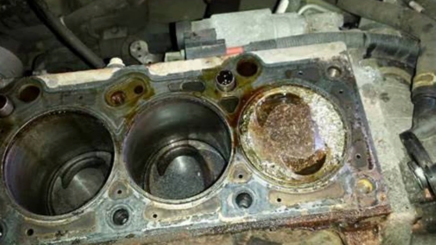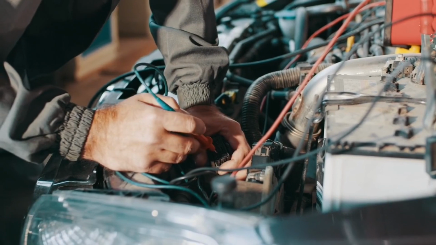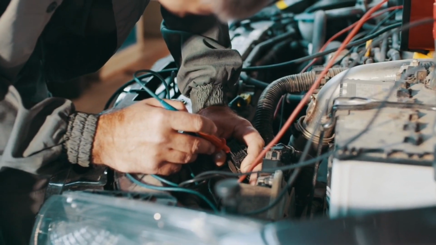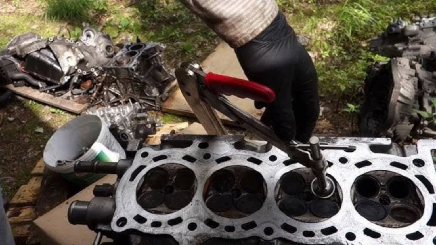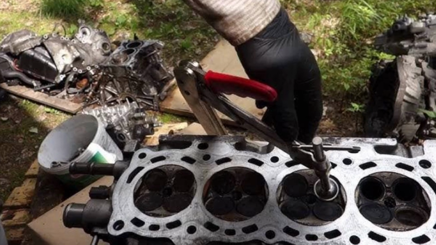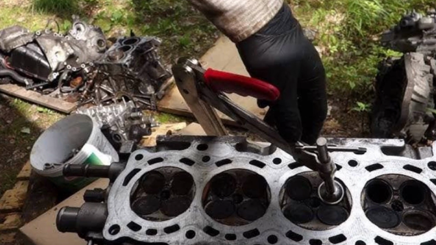and triggering P0079. Test the solenoid using a multimeter to check resistance. Remove and inspect for clogs or debris. Replace if it's electrically faulty or physically damaged.